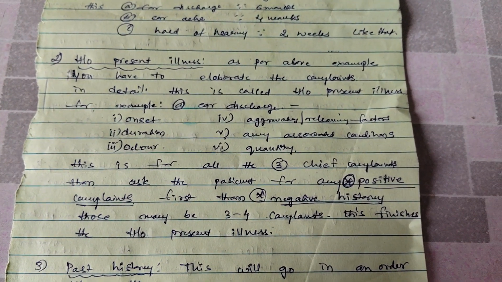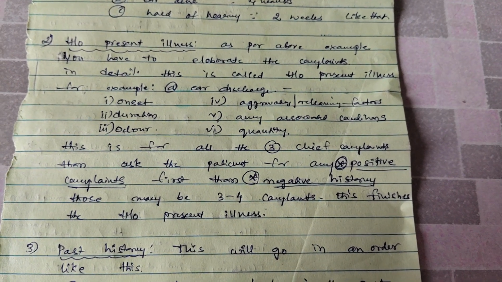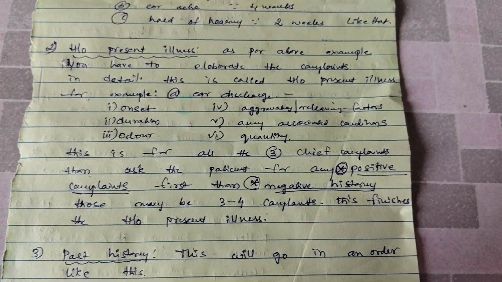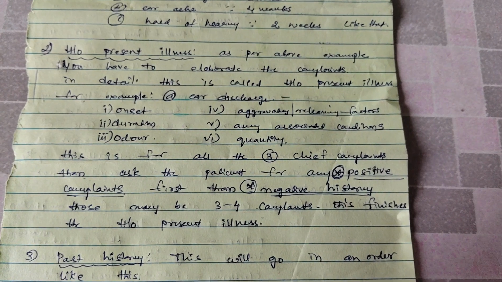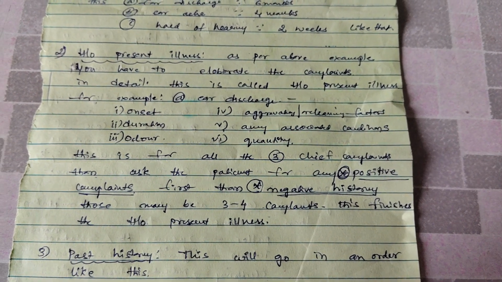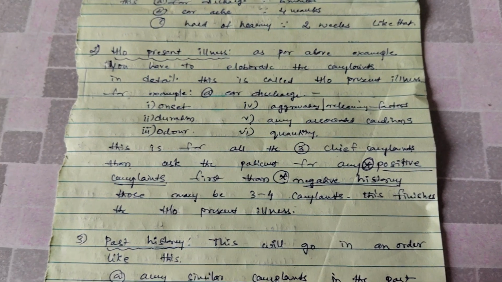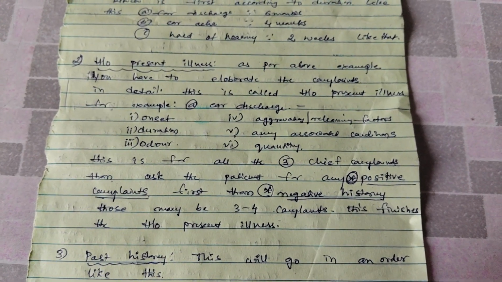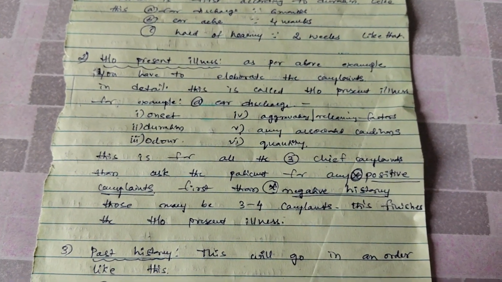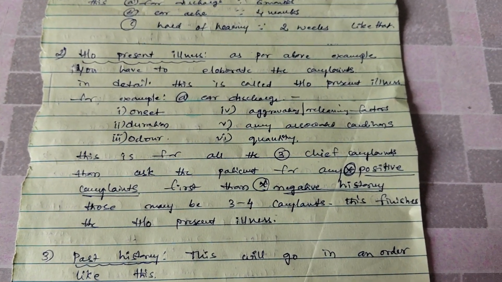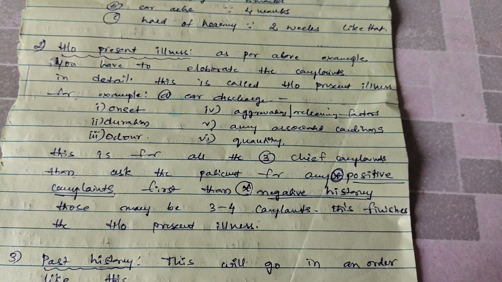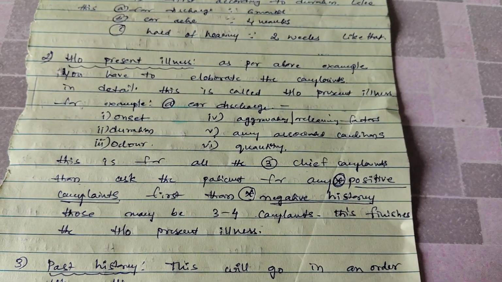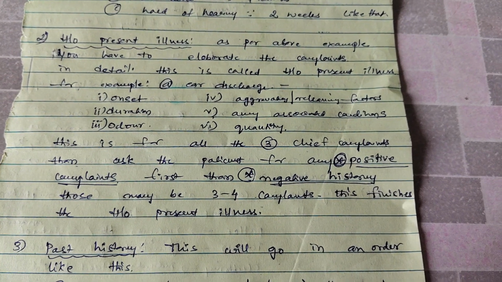The past history will go in an order like this. You all know, even I know, that this is not something new, so you should not think like that. In the past history, you all know, you should ask for diabetes, hypertension, and any surgeries, like that.